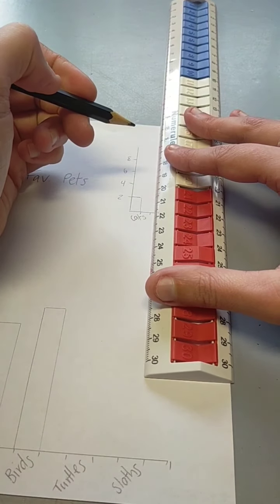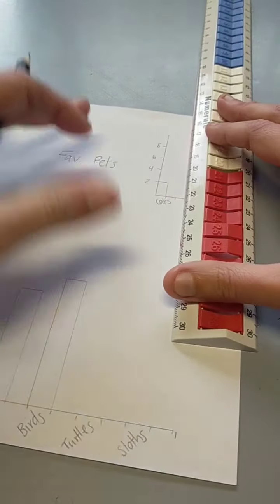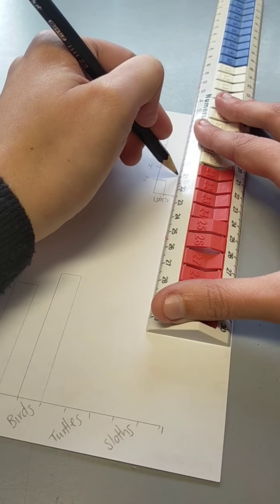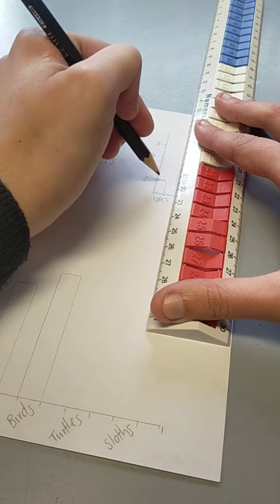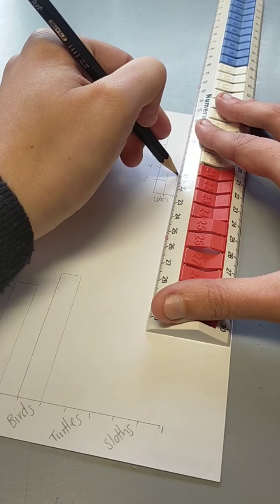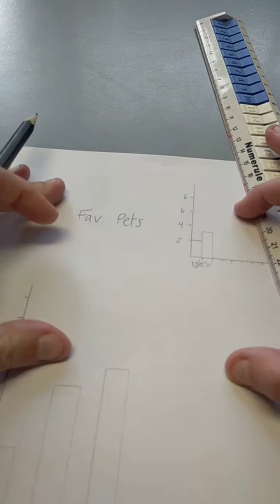And 3 people like cats. 2 plus 3 is 5. That matches our original data down here. Here's 5. It's a bit tricky to rule the double because these two aren't the same height, so you've got to still make sure you get both little bits there.